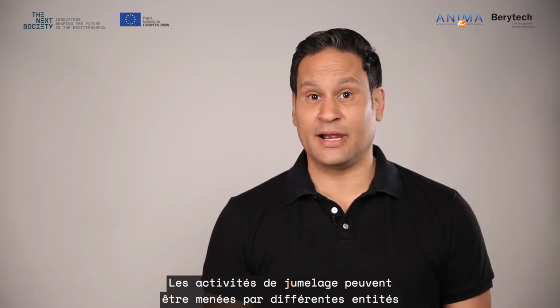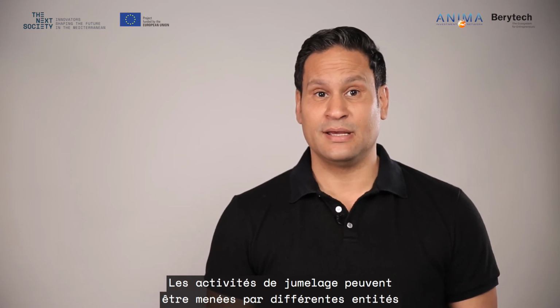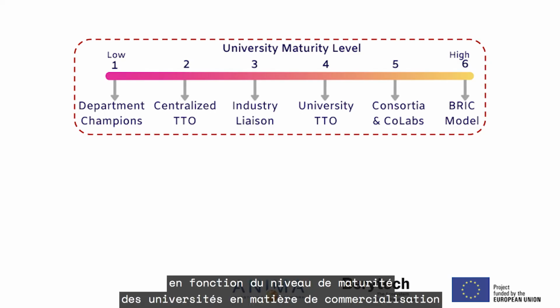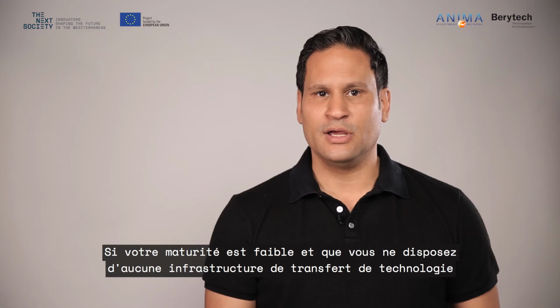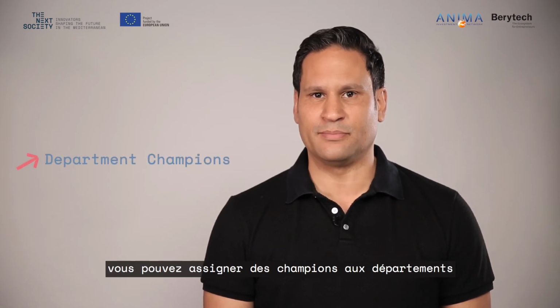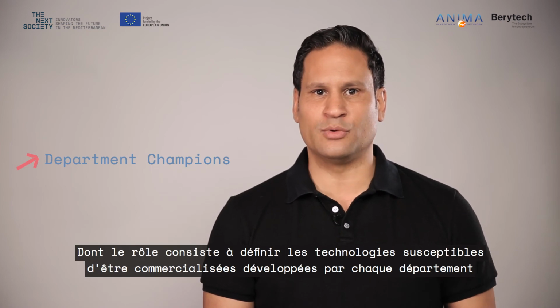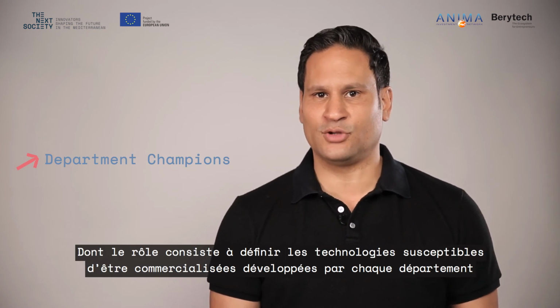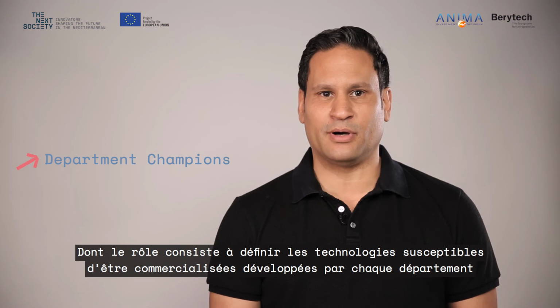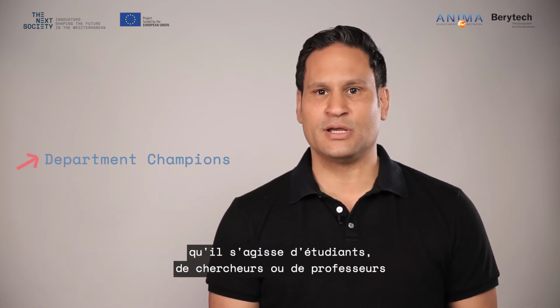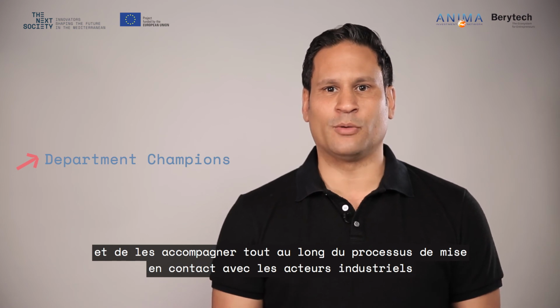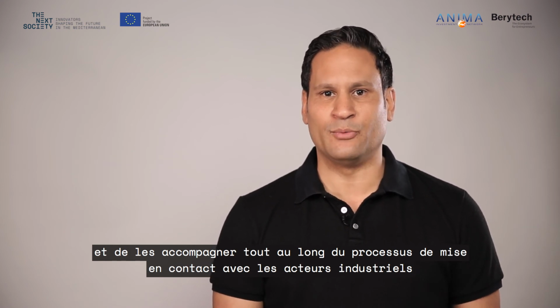Matchmaking activities can be carried out by different entities based on the university's maturity level when it comes to commercialization. If you have low maturity and you don't have any kind of technology transfer structure, you can assign champions to departments. And those roles would be to identify commercializable technologies developed by each department, whether they are students, researchers, or faculty members, and to support them throughout the whole process of connecting them with industry players.